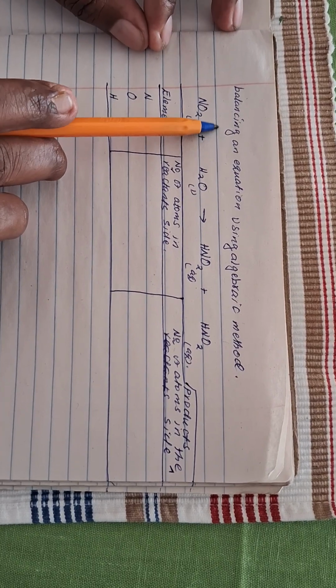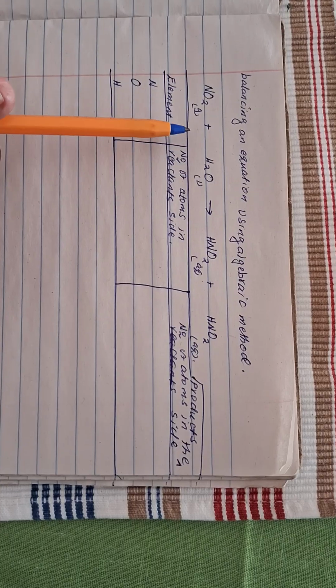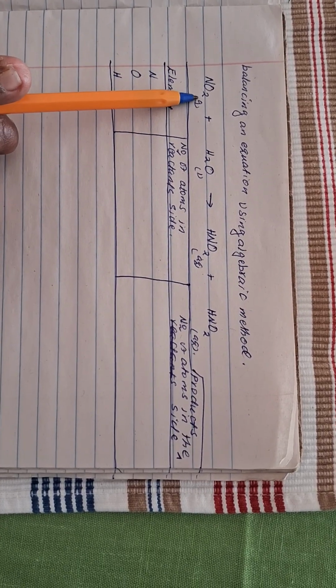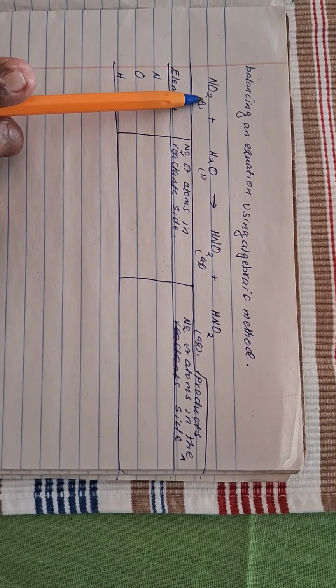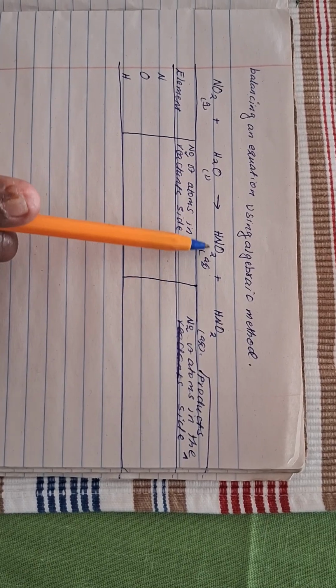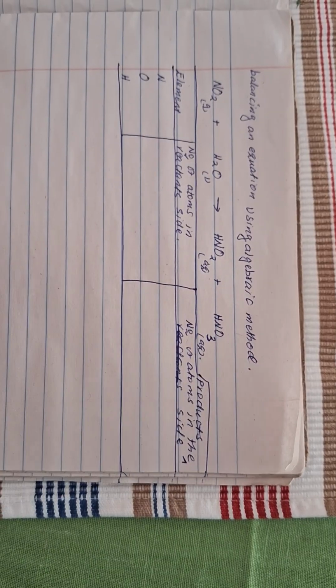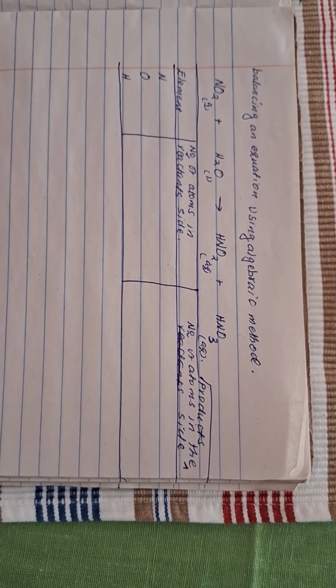Good evening, everyone. Let us look at the balancing of an equation using the algebraic method. Taking a typical example of the reaction between nitrogen(IV) oxide and water to give us nitric(III) acid and nitric(V) acid. So these are the products. These are the genuine products.